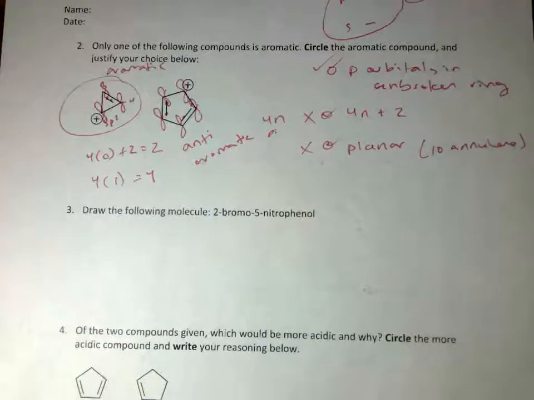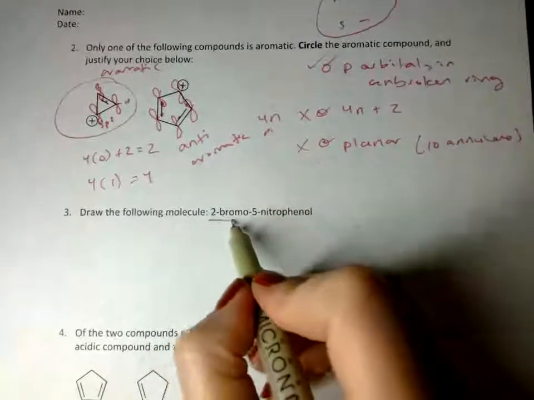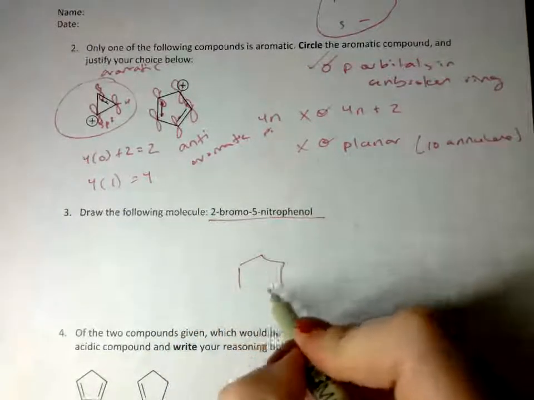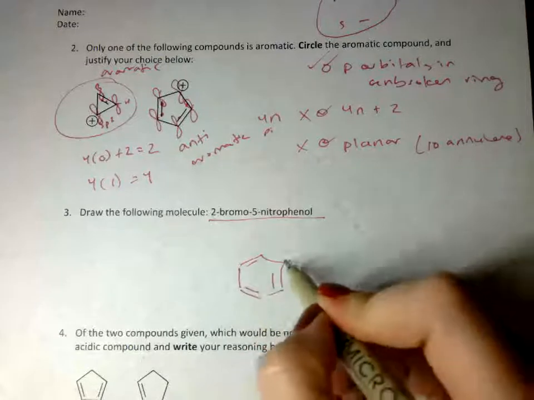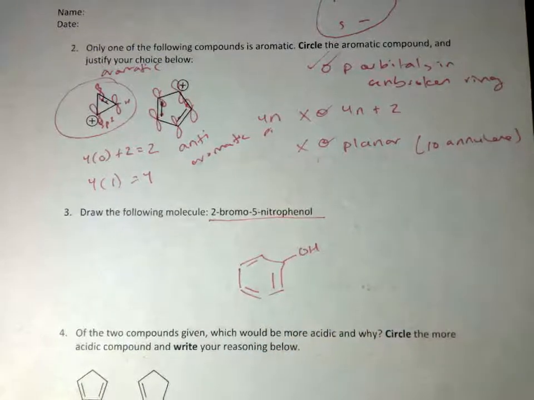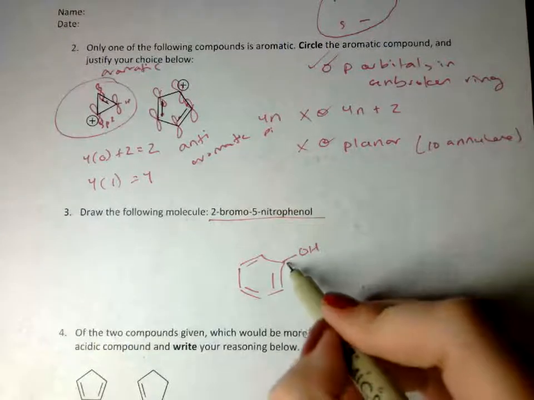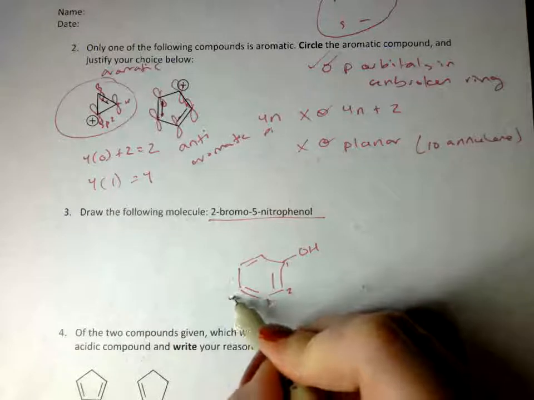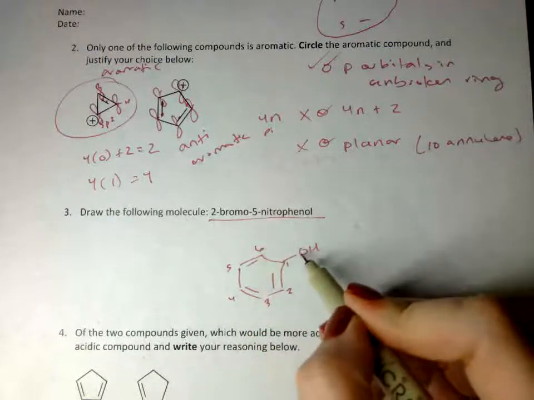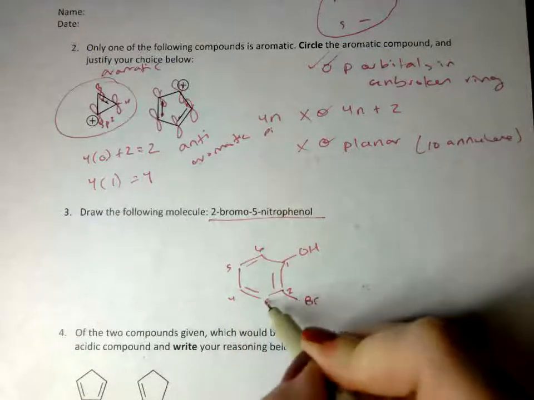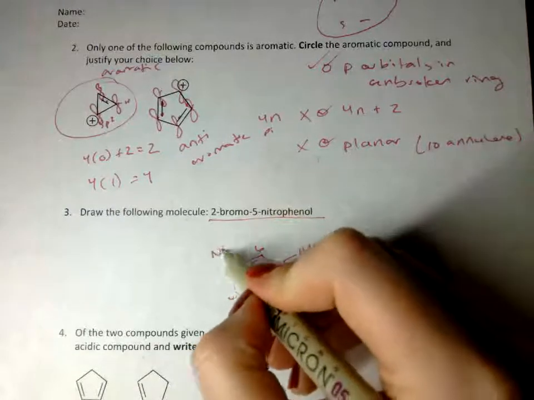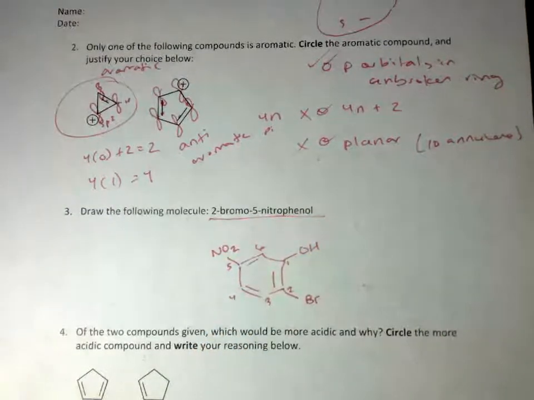Okay, and then draw the following molecule: 2-bromo-5-nitrophenol. Okay, so let's see. I'm going to start with phenol. That's one of the compounds you memorize, so hopefully you have phenol in your mind. And then I'm going to number the ring: 1, 2, 3, 4, 5, 6. 1, 2 bromo, 3, 4, 5 nitro. And that should be 2-bromo-5-nitrophenol. All right.